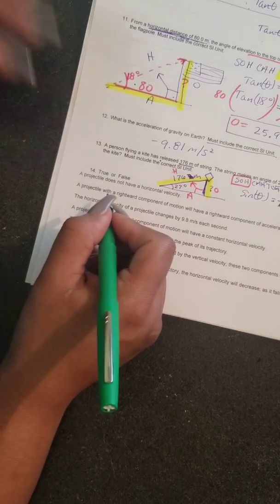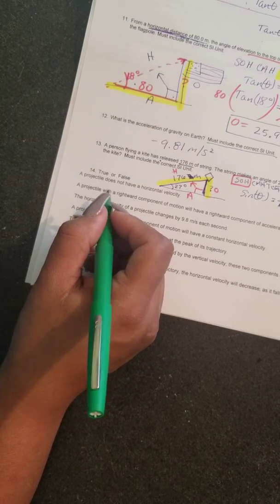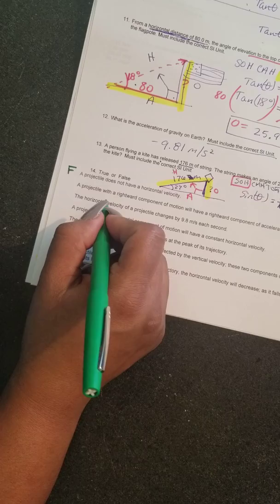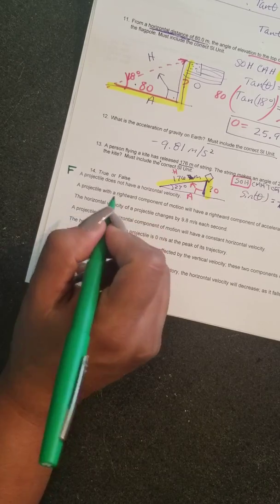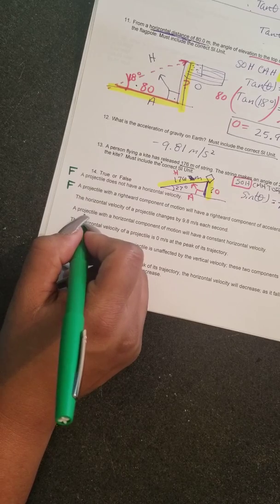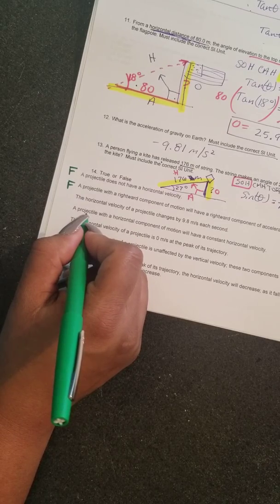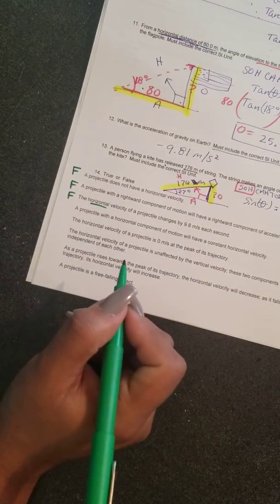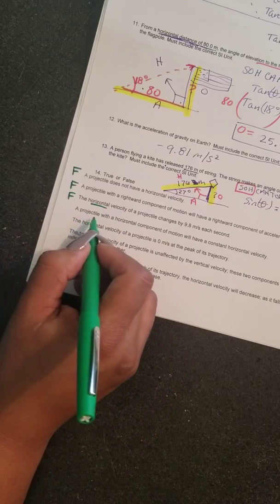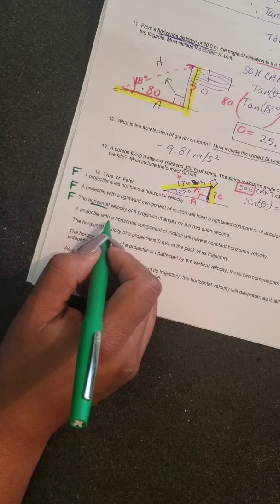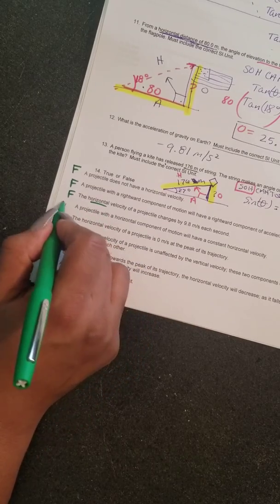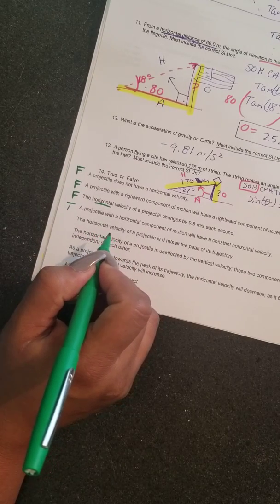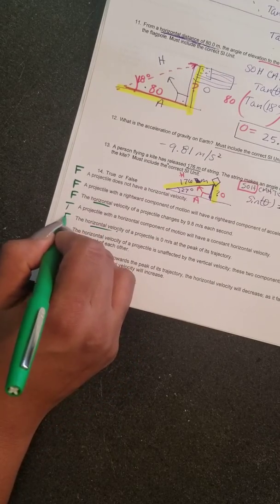First part here, a projectile does not have a horizontal velocity. False. A projectile with a rightward component of motion will have a rightward component of acceleration. False. Next one, horizontal velocity of a projectile changes by 9.81 meters per second. False. Horizontal? No, vertical, not horizontal. A projectile with a horizontal component of motion will have a constant horizontal velocity. True, absolutely. The horizontal velocity of a projectile is 0 meters per second at the peak. The horizontal velocity? No, false.